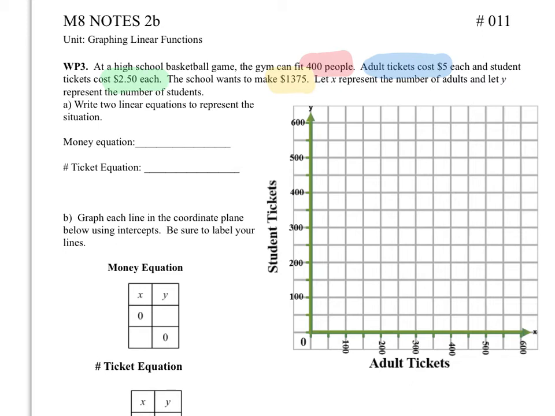And we're going to write two linear equations to represent the situation. I think we've seen this problem before, or at least problems like it. One of our equations is going to be our money equation, so we want to make sure we're dealing with the items that have to do with money. And then the other equation is going to be our ticket equation. So for our money equation, we can write it as 5x, because it's $5 per adult, plus 2.5y, because it's $2.50 per student, and our goal is to make $1,375.